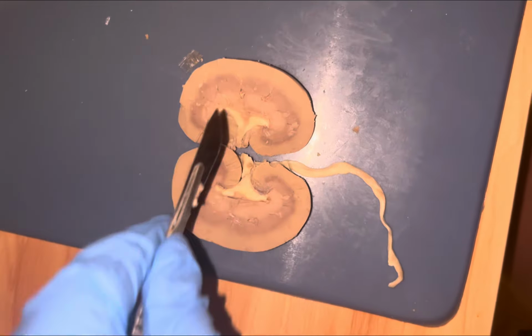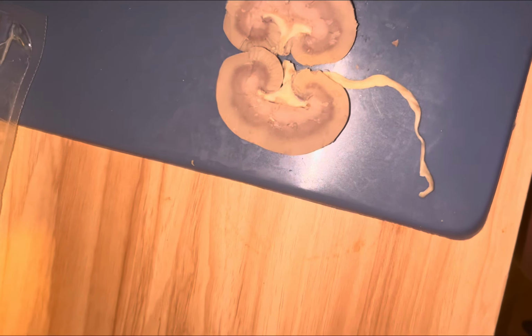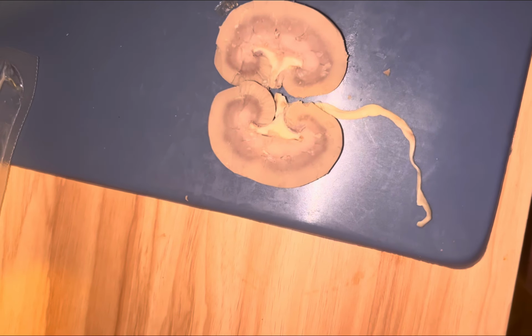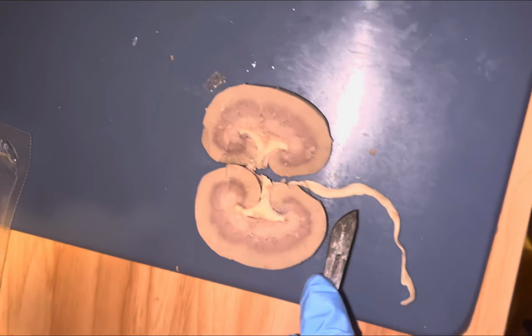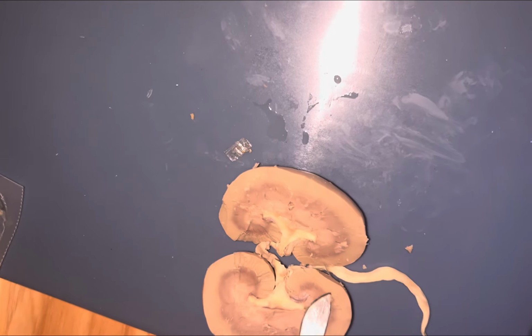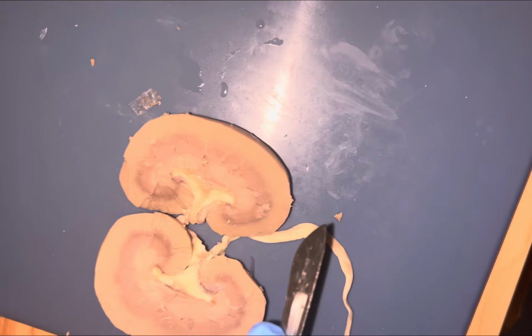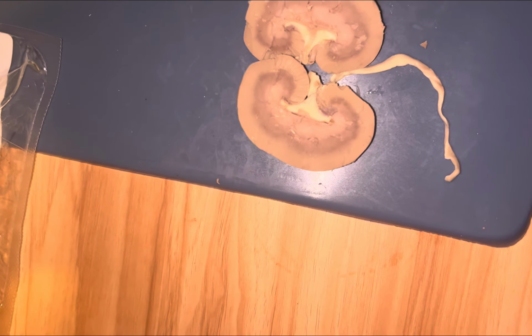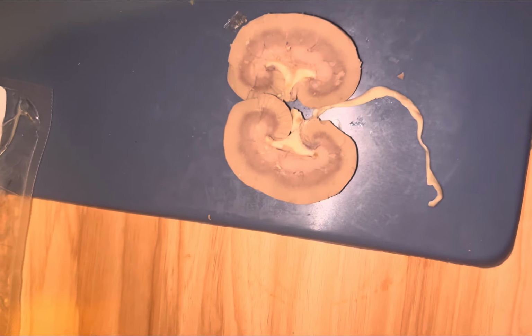If you can see, it's also over there. That's the blood vessel that carries filtered blood away from the kidney back into the inferior vena cava. And then you have the ureter, I accidentally cut it off. And that's the tube that carries urine from the kidney to the bladder. And the kidney is always producing urine, even when you don't have to go pee.